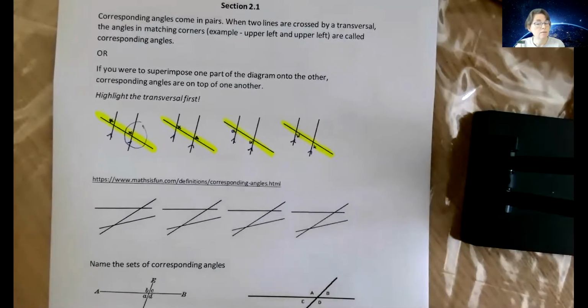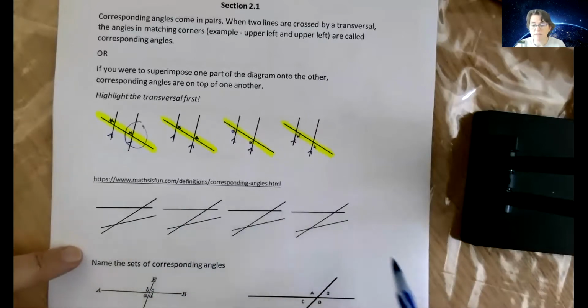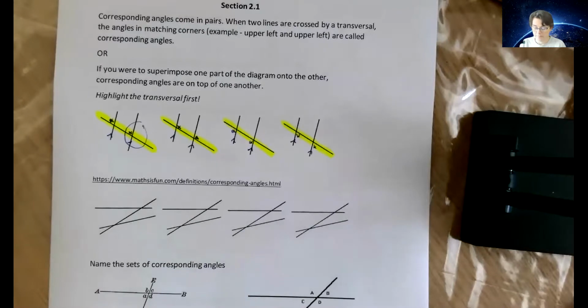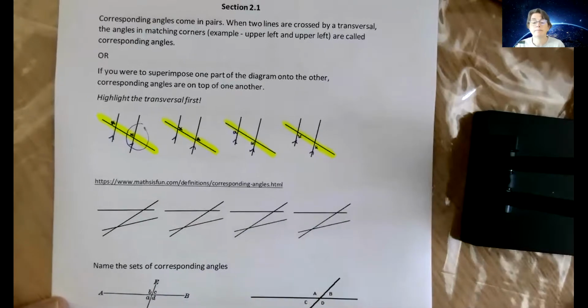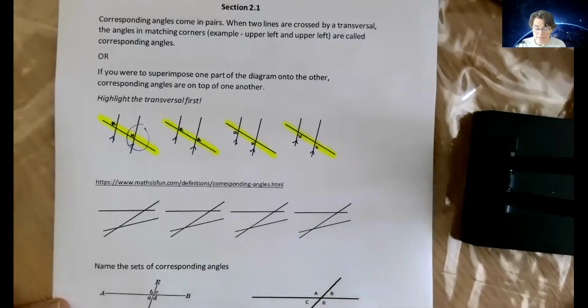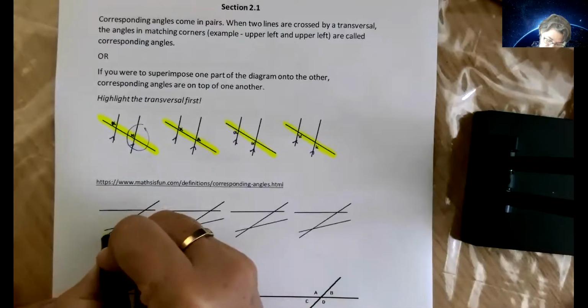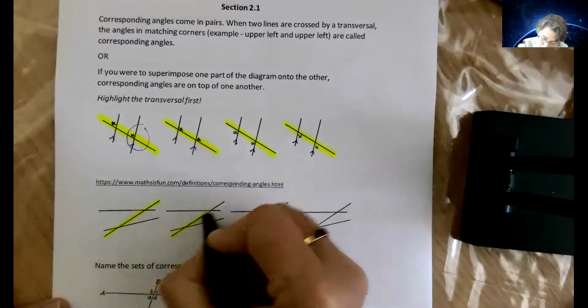So I want you to do this for me. Turn off the camera, highlight the transversals, and then mark off the 4 sets of corresponding angles. I'm trusting you did that. So I'm going to start by doing my transversals.